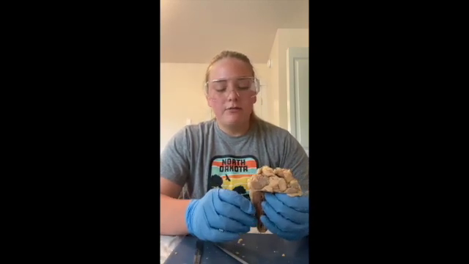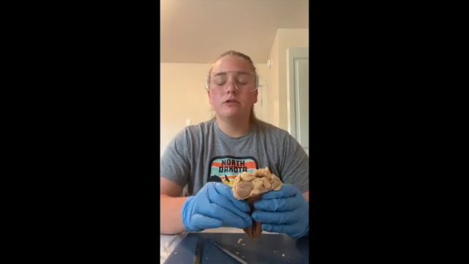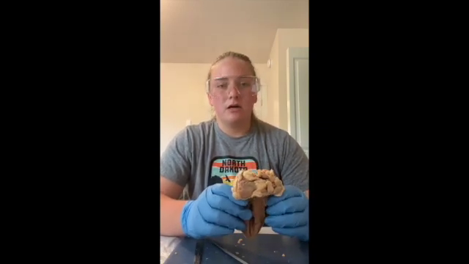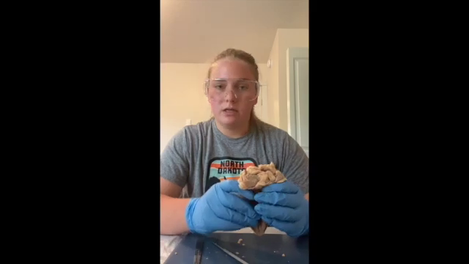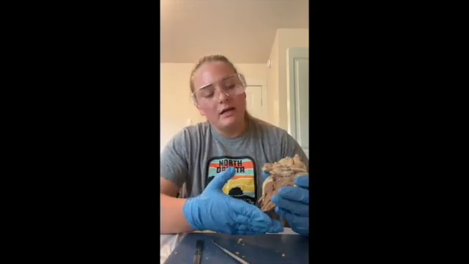So first off, we have the two blood vessels of the body. We have the artery, which carries blood away from the heart, and we have the vein that carries blood towards the heart. All right, so next we'll talk about the base and the apex of this heart.